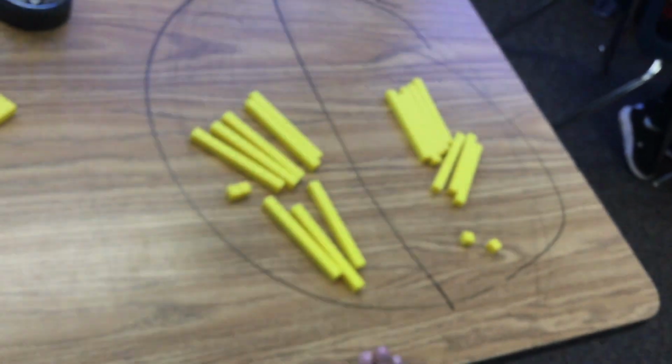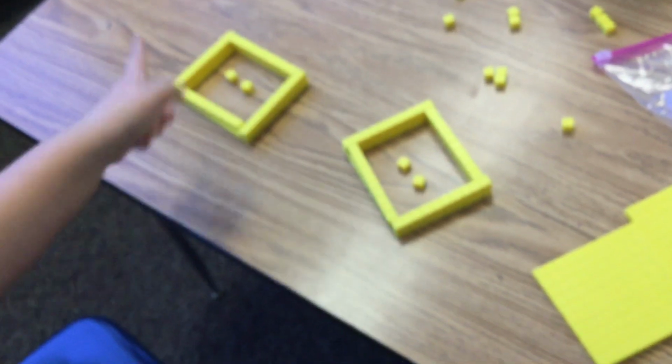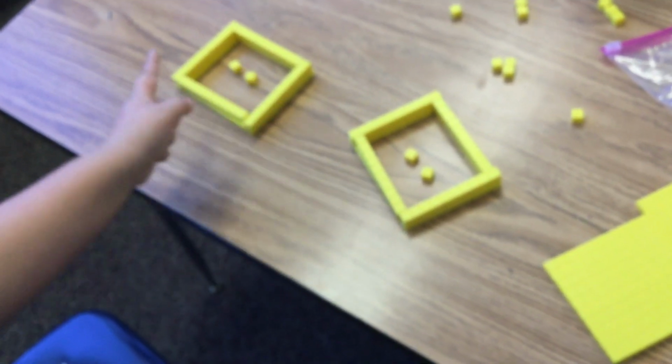82? Good. Let's check this table over here. 82? Uh-oh. Is that 82? Yeah. How about over here? Is it 82? Where's 82? This is 82. Okay. The way we did it.